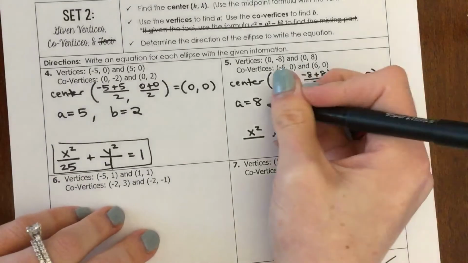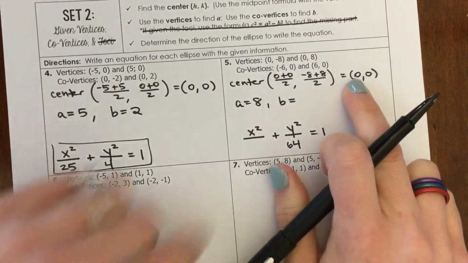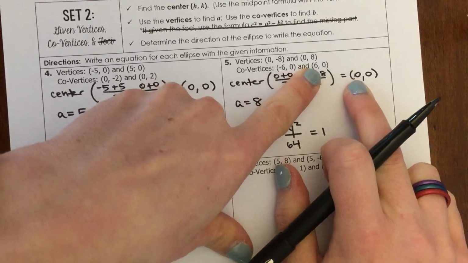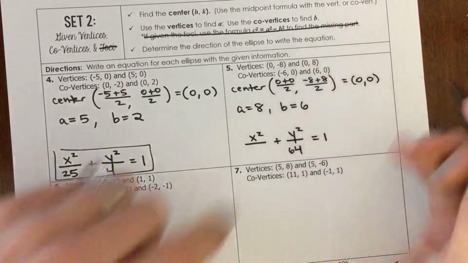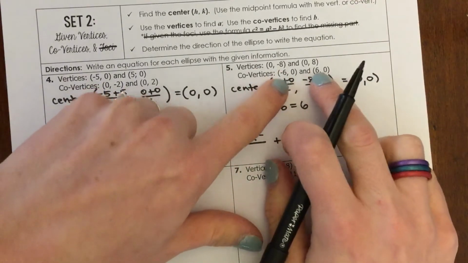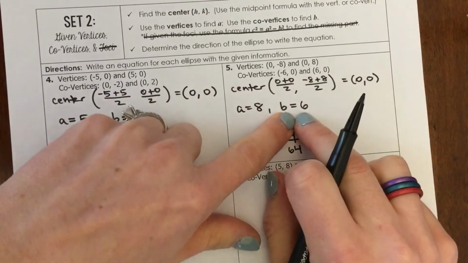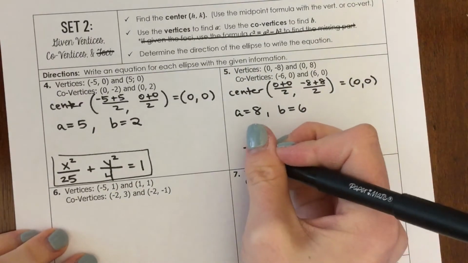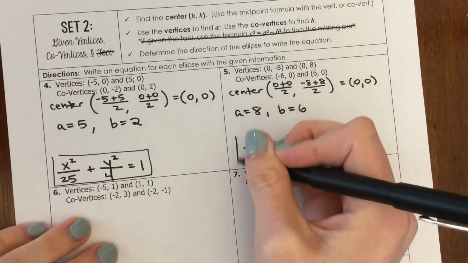Next, B, I get from my co-vertices. So look how far apart these are. -6 to 0, that's 6 units. +6 to 0, that's 6 units. And these coordinates that are different are my x coordinates. So that means I'm going 6 units in an x direction. So look under the x, I put my 6 squared there, which is 36.